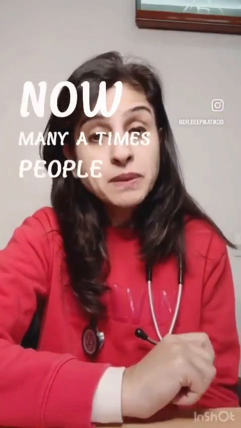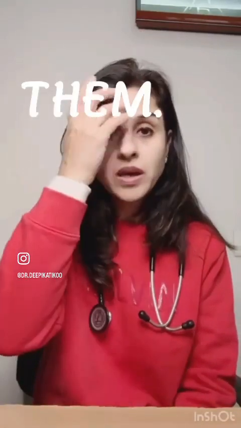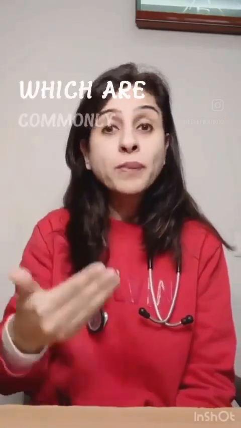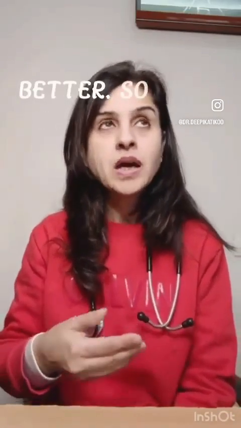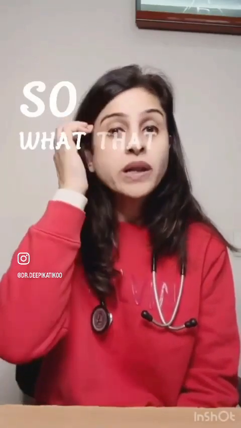Now, many a times people who do not have a medical background have trouble understanding the instructions written in the prescriptions given to them. So I wanted to familiarize you with a few important terms which are commonly found in prescriptions so that you can understand those instructions better. So for example, you will find a very common term like OD or BD written in the prescription. So what does that mean?